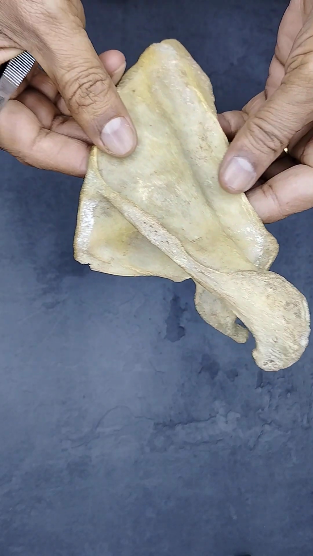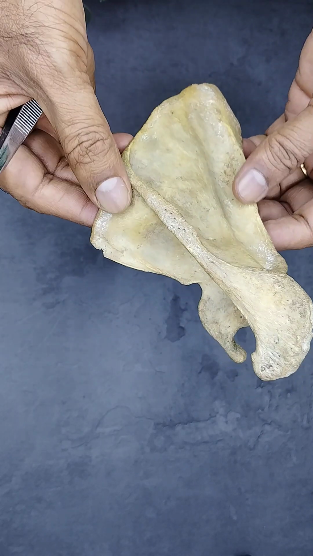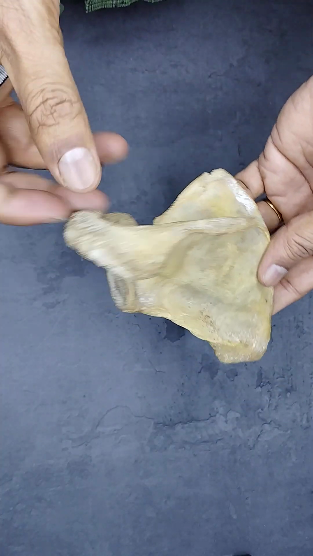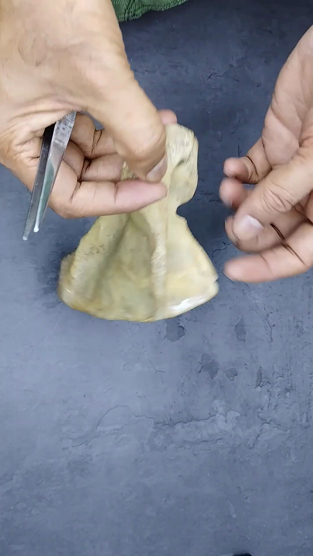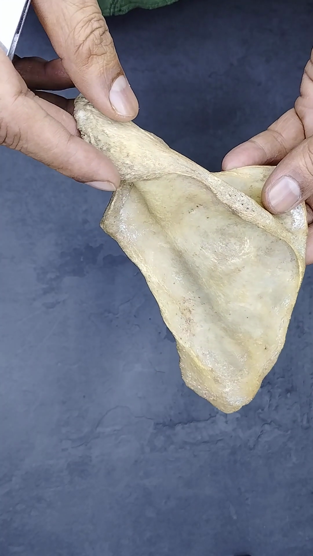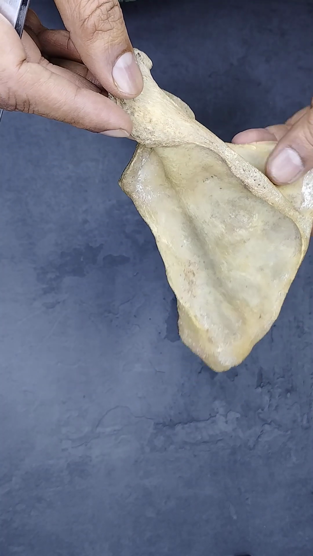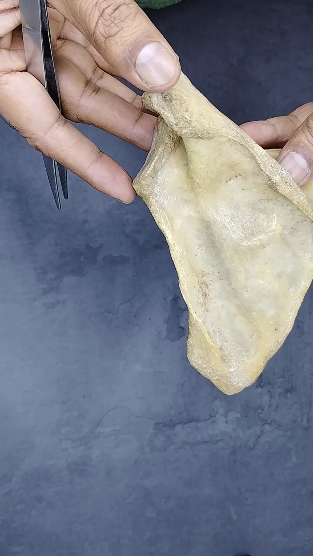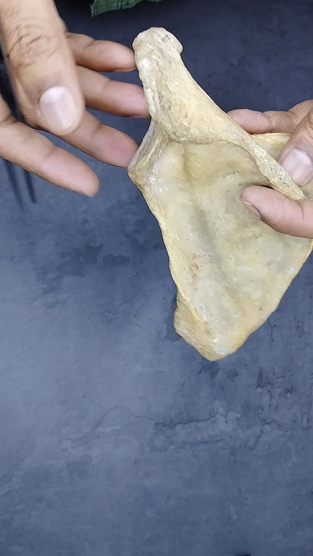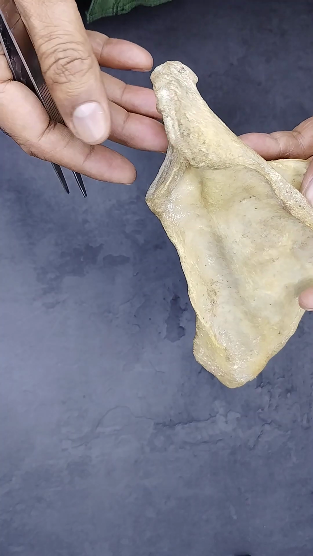Hello students, today we are going to discuss the scapula bone. This is the scapula bone that you are seeing, and it is also called the shoulder blade. This is a very important bone. It is related to the shoulder girdle, especially the posterior part of the shoulder girdle. It is formed by the scapula bone, right?